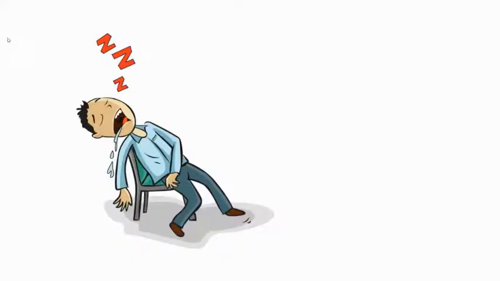I've created this slide to show you that it's not enough to look at one symbol, one clue, in order to draw a conclusion. It's a combination of all the different clues that will help you to understand what's going on in a cartoon. So here I have a guy, there's Zs, he's sleeping, he looks like he's passed out with his mouth open, and so there's drool.